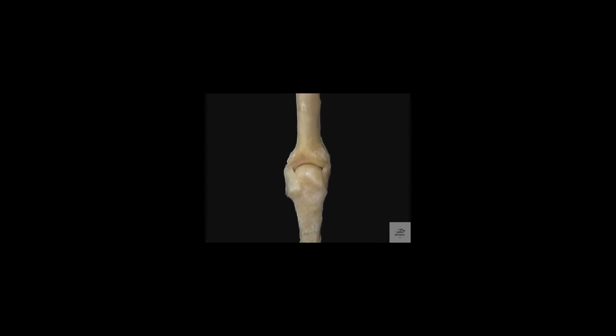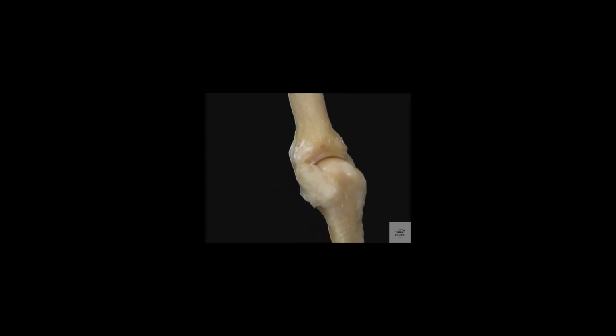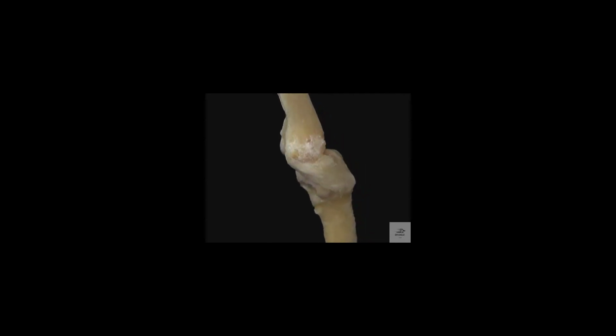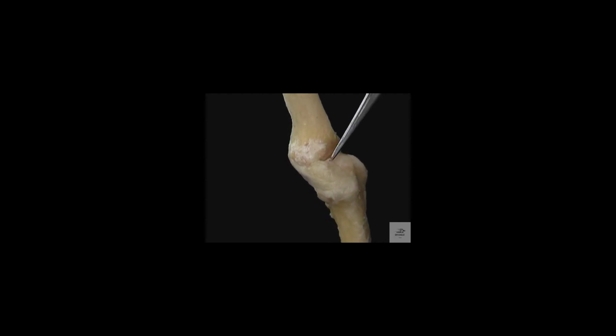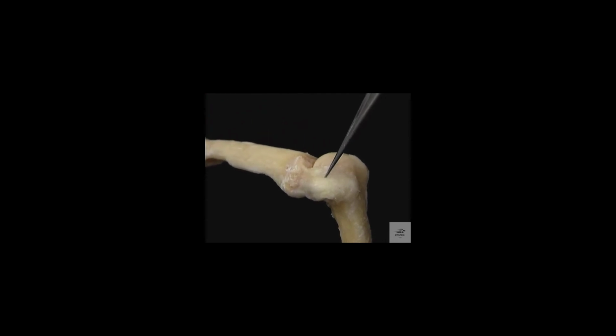Here, we've removed most of the joint capsule so that we can see the two massive collateral ligaments which hold the MP joint together. The collateral ligaments run obliquely from the back of the metacarpal head to the front of the base of the proximal phalanx. The collateral ligaments are loose when the joint is extended, but when it's flexed, they become tight.